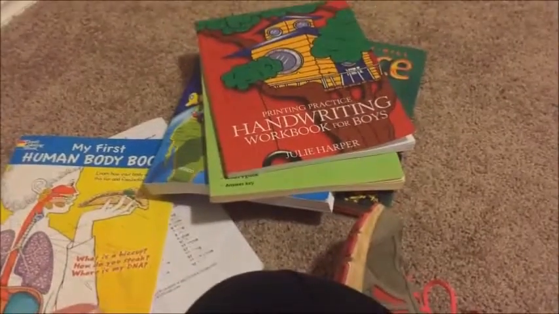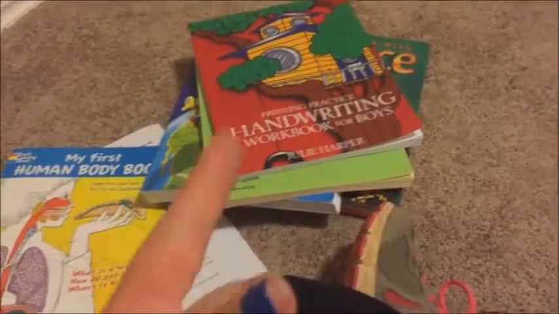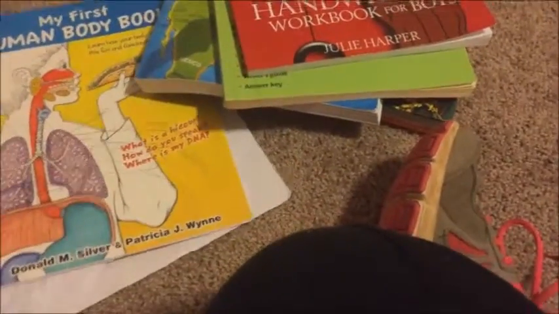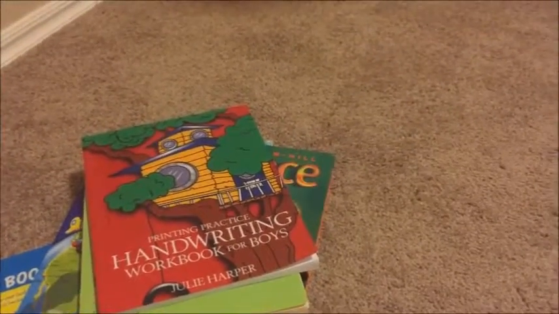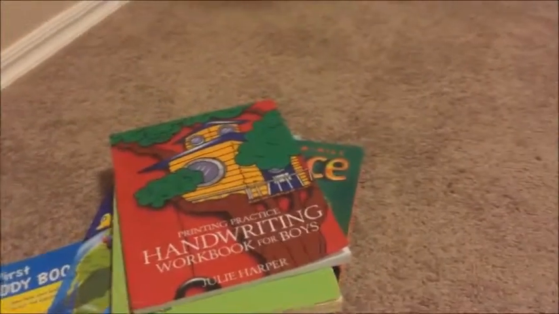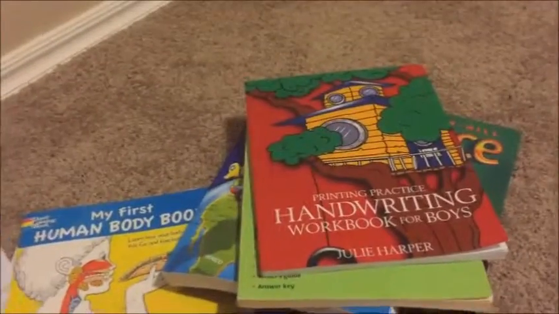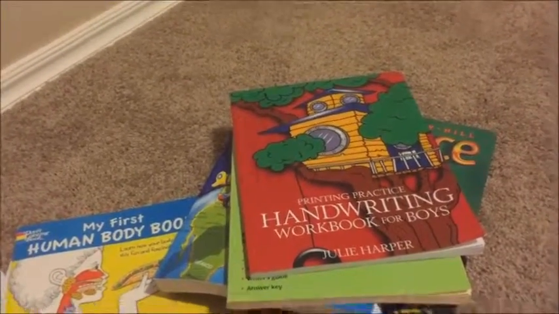So that's our curriculum choices for this year, which I also will use Khan Academy for math. Let's see what else I have on here. I'm going to use Khan Academy, weatherwizkids.com for part of the unit studies.